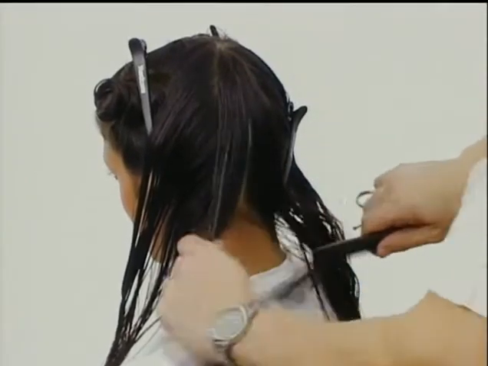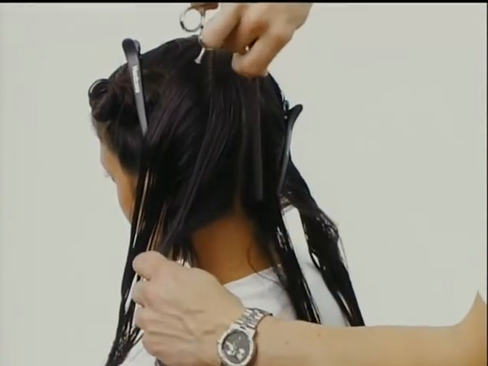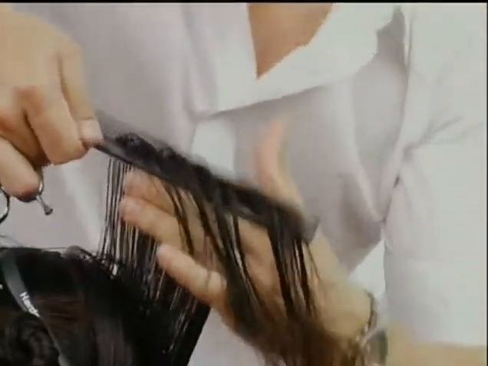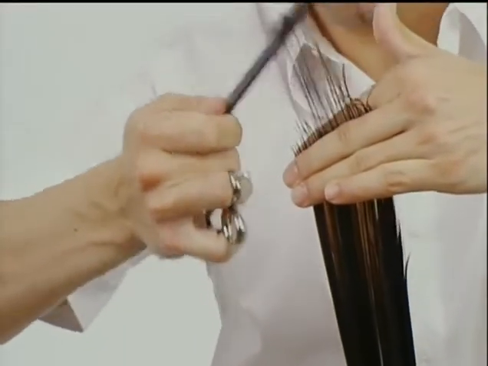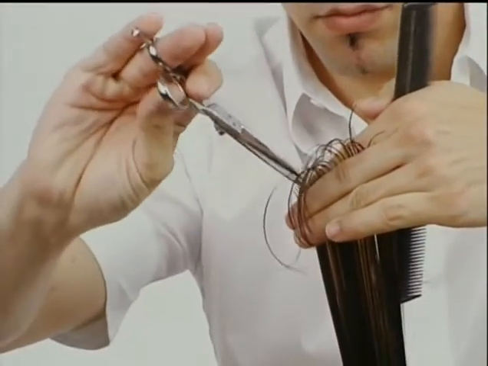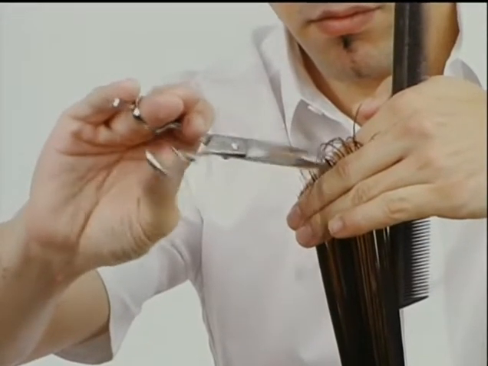Pivoting radial sections are continued around the back of the head. Subdivide the previously cut section to use as a guide. Comb the hair up to 90 degrees at the crown to over-directed beneath. The line is point cut from short to long.